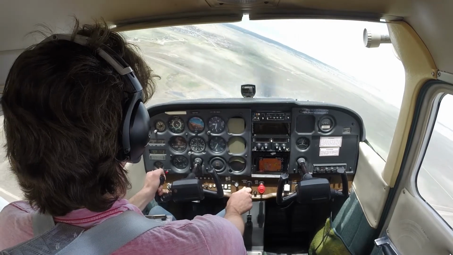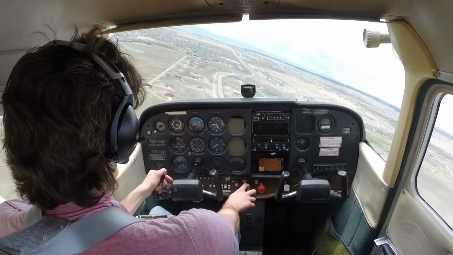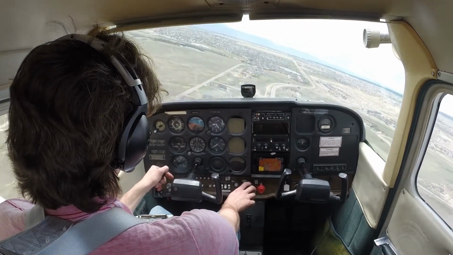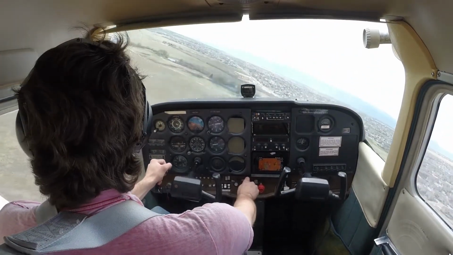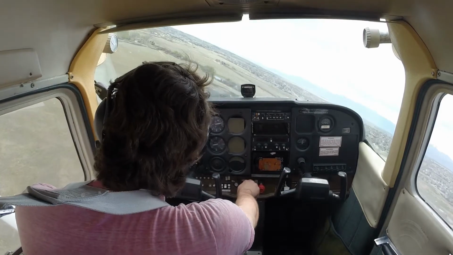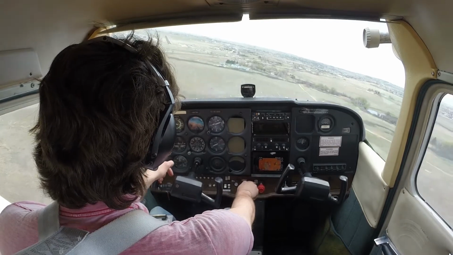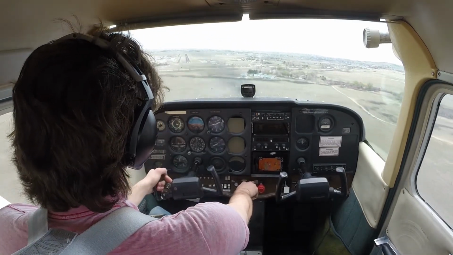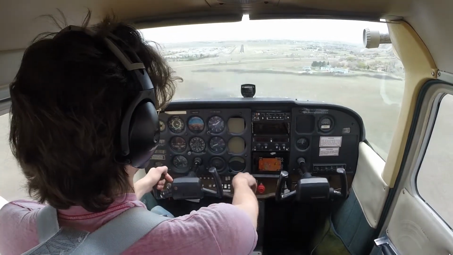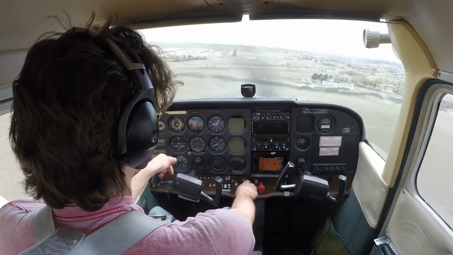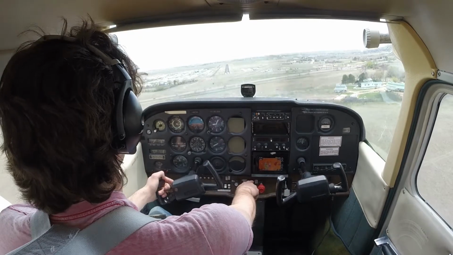Meadow Lake traffic, Cessna 62740 is turning left base for runway 15, full stop, Meadow Lake. Yeah, that's a tightened up pattern. That's much better. Flaps 20. Meadow Lake traffic 62740 is turning final for runway 15, full stop, Meadow Lake. Flaps 30.